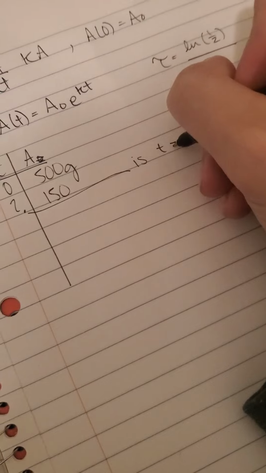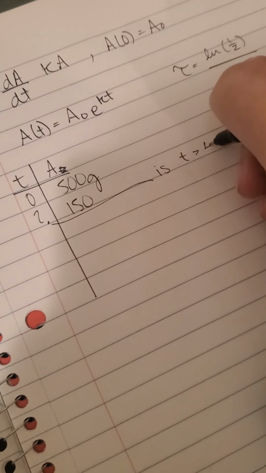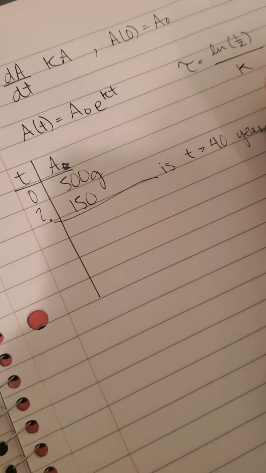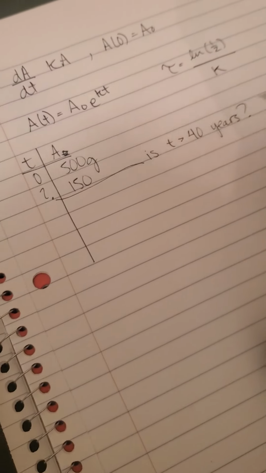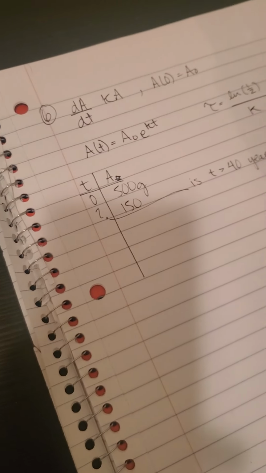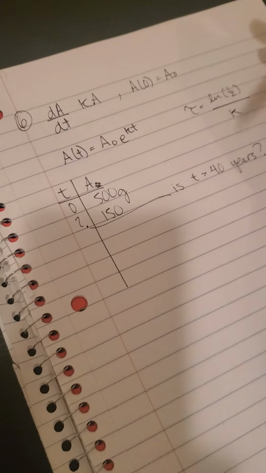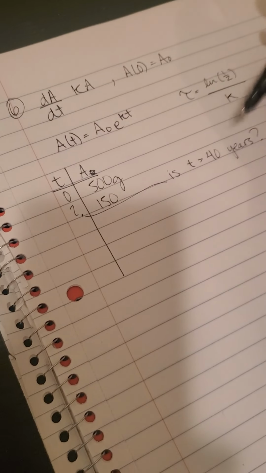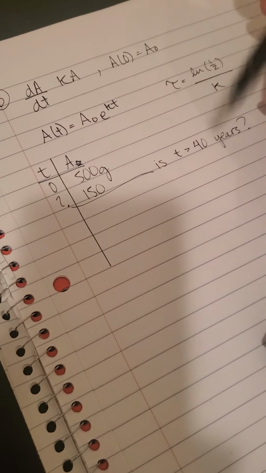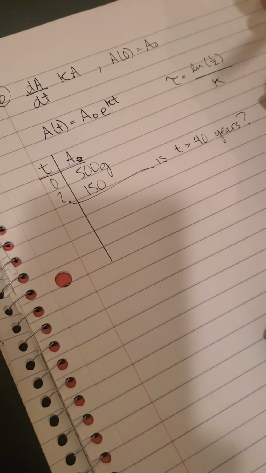So is T greater than 40 years? The professor also asks. We don't know. Okay, cool. That's what I got.